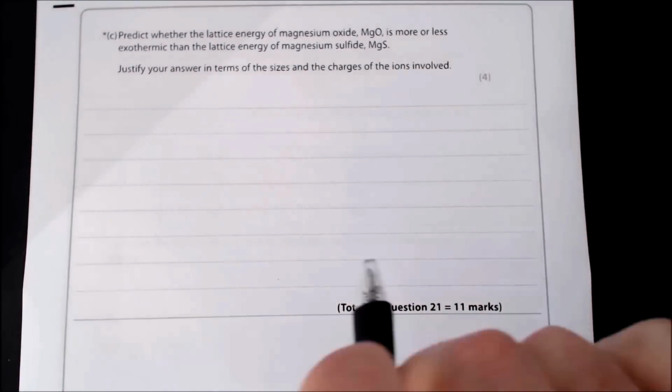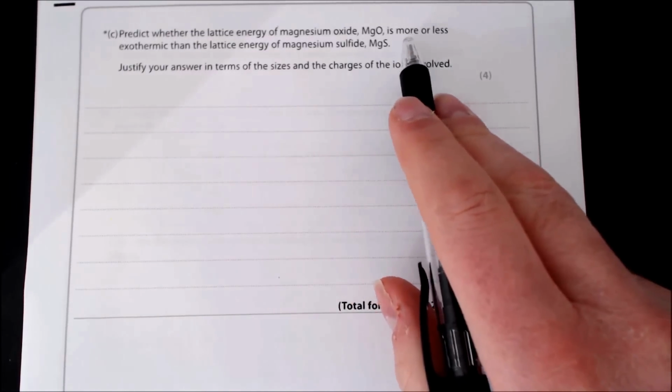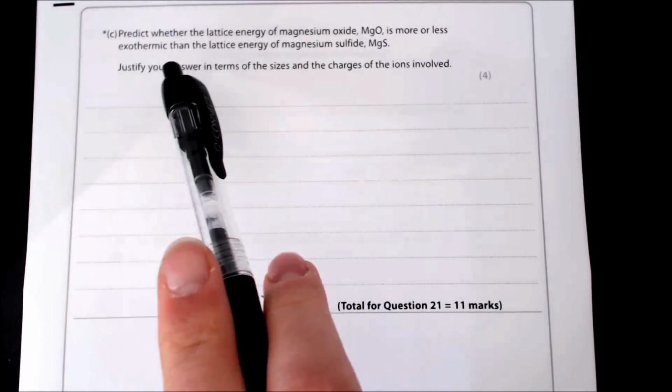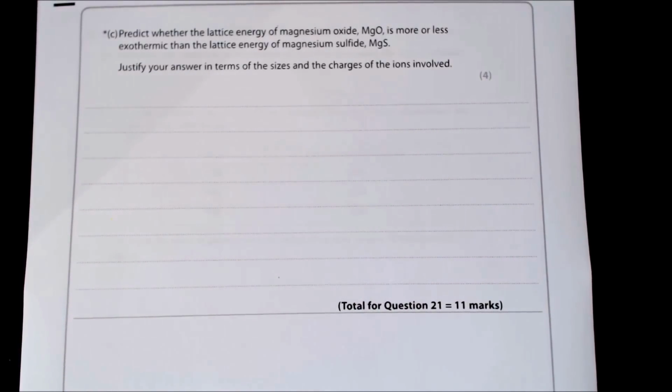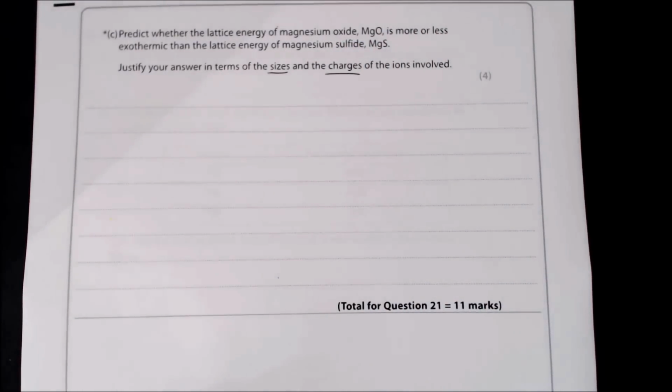Okay, right, so it says predict whether the lattice energy of magnesium oxide, MgO, is more or less exothermic than the lattice energy of magnesium sulfide, MgS. Justify your answer in terms of the sizes and the charges of the ions involved. Right, this is really important. So we've got to talk about both of these things here.